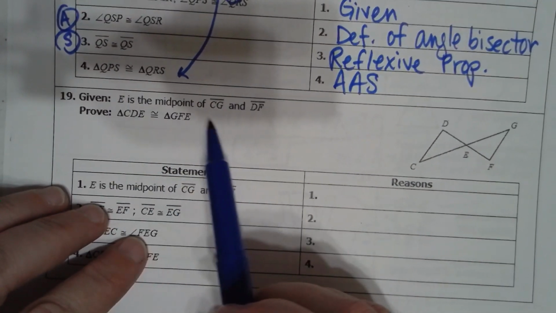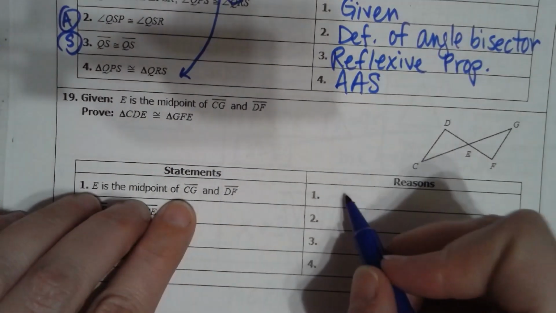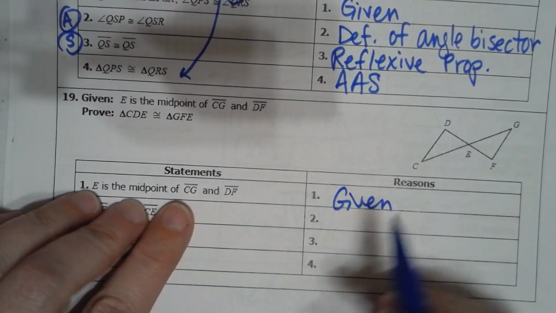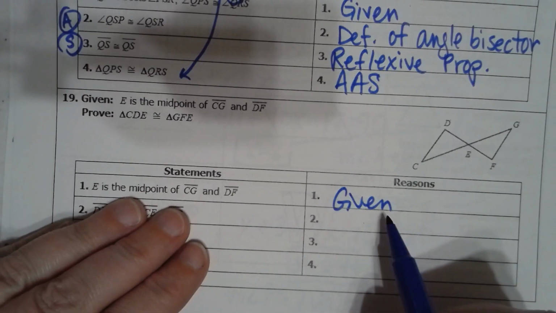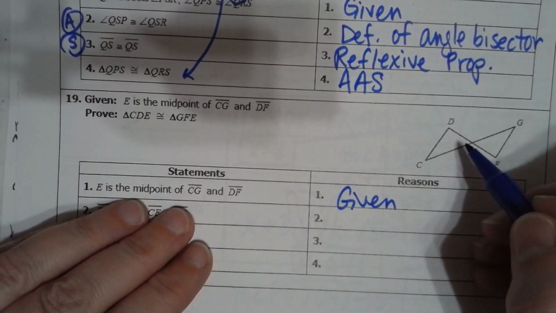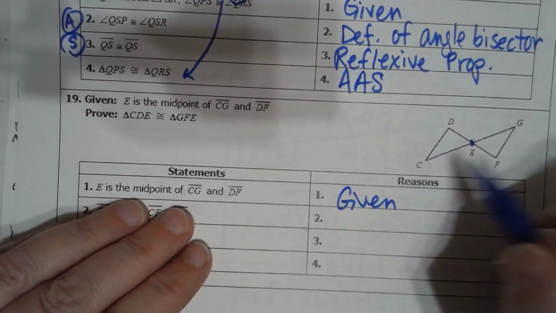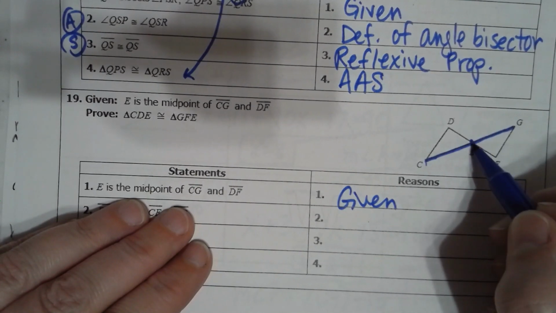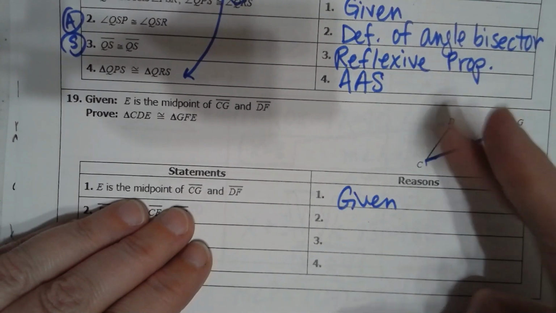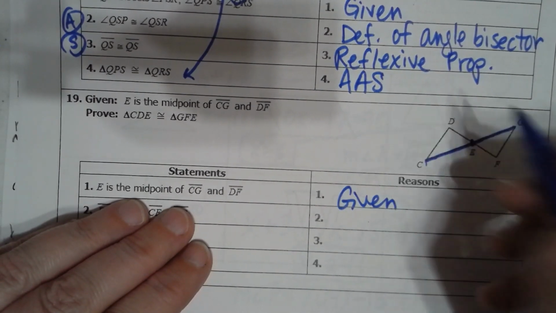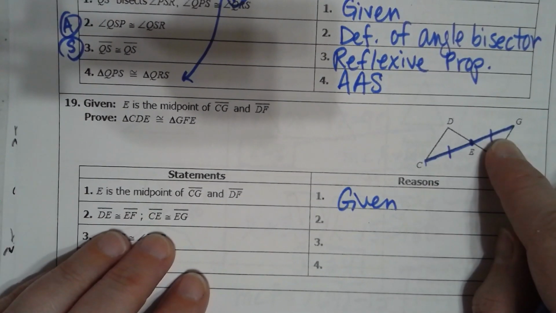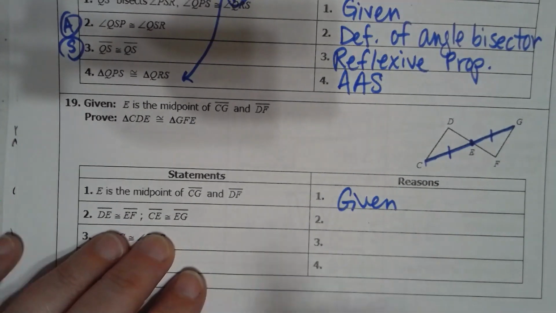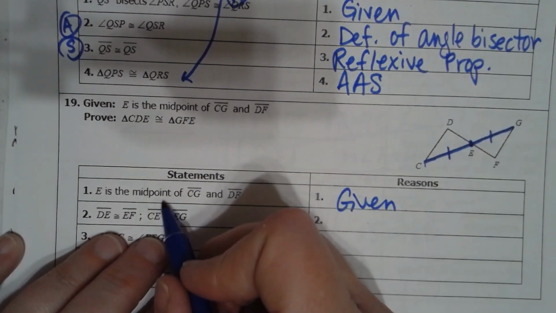We're given E is the midpoint of CG and DF, so that's given. We are trying to prove that these two triangles are congruent. Okay, midpoint. What does midpoint tell us? E is the middle of C and G. So if I were to cut right here, I'm going to cut this segment into two equal pieces. So these sides, CE and EG, which is this piece right here, are going to be congruent.